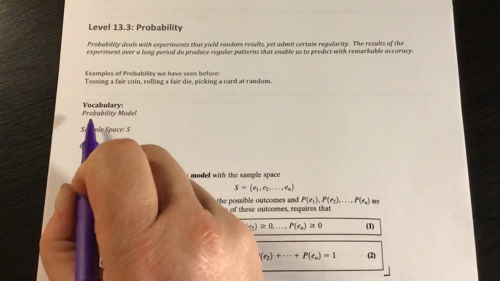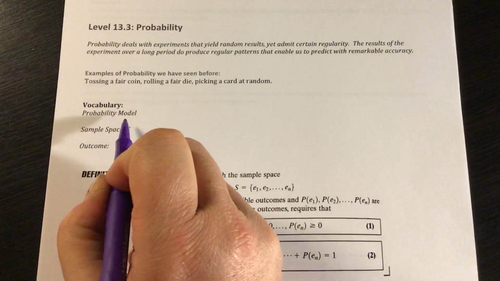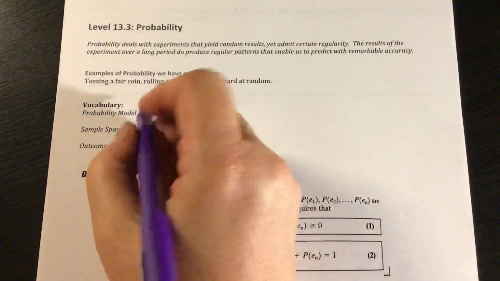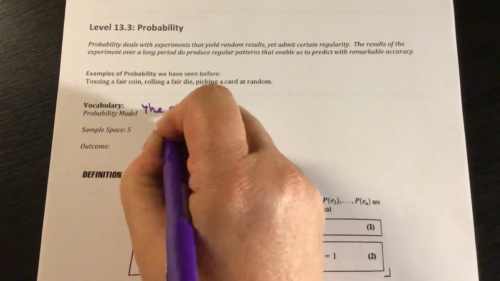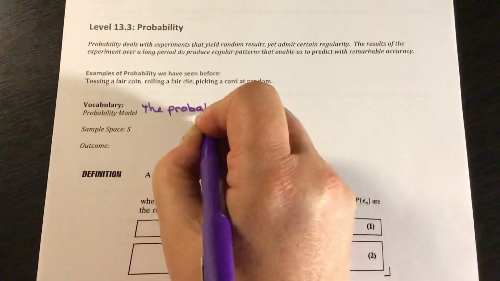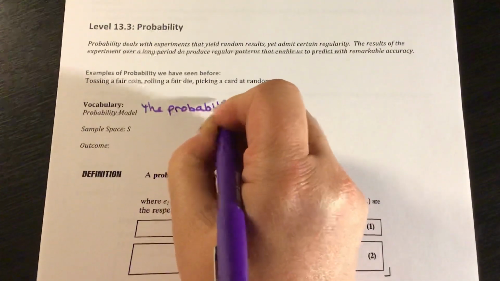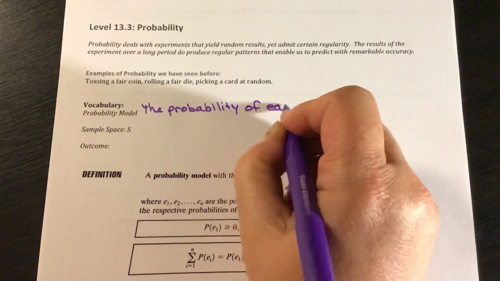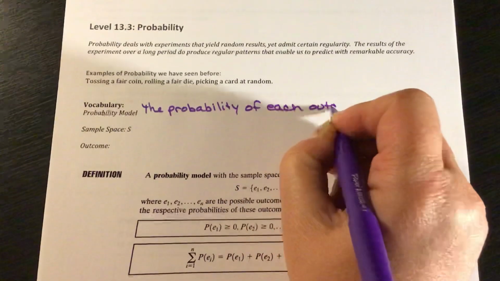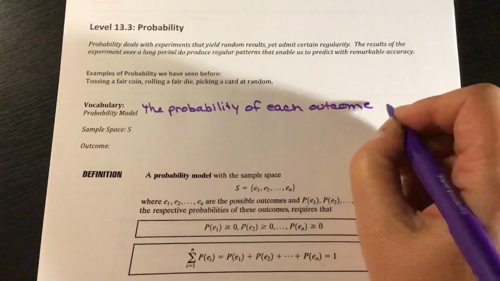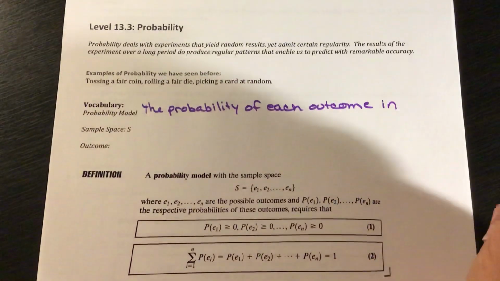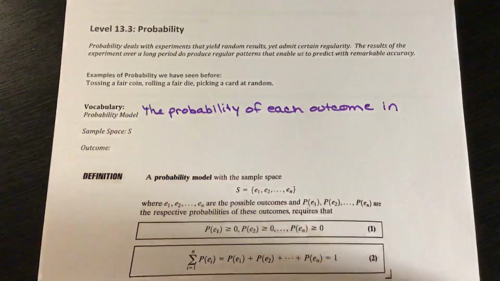So first of all, a probability model is the probability of each outcome in an experiment or in a situation.